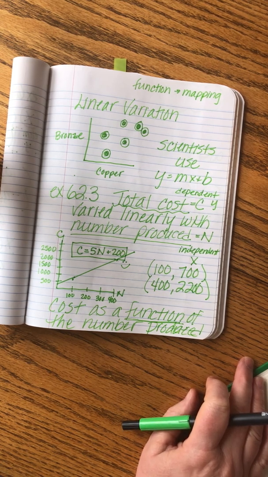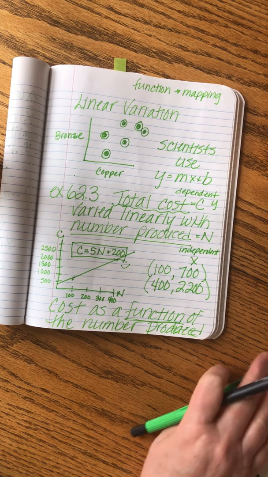Okay, linear variation in a business model. The end. Goodbye.